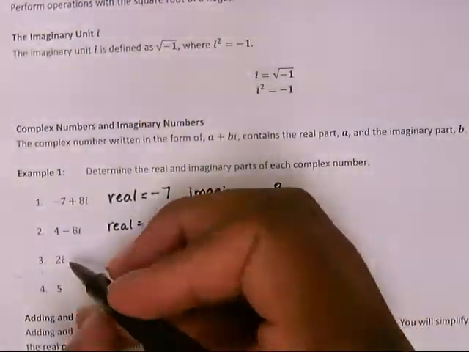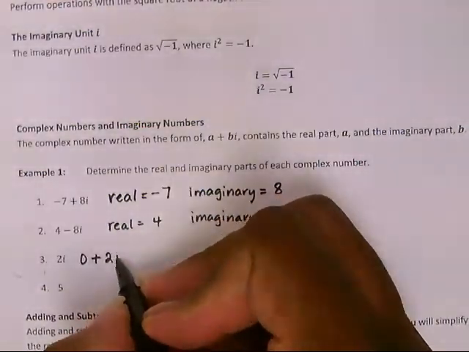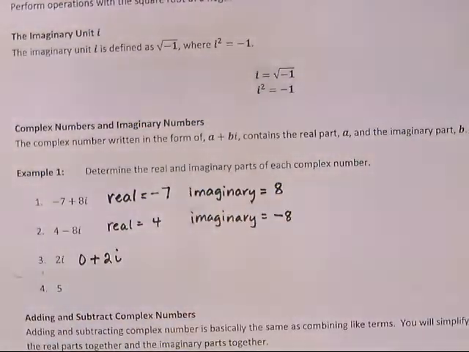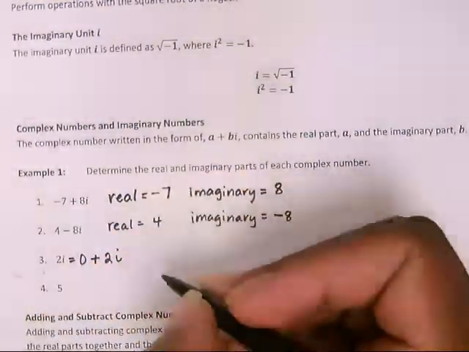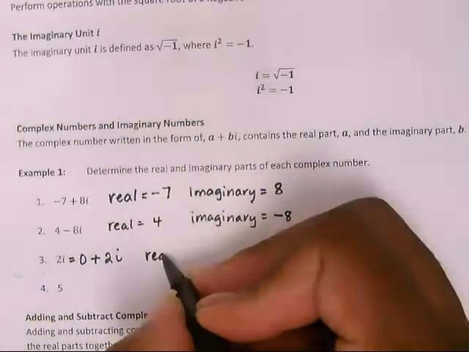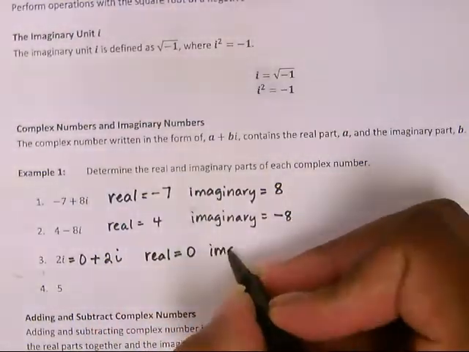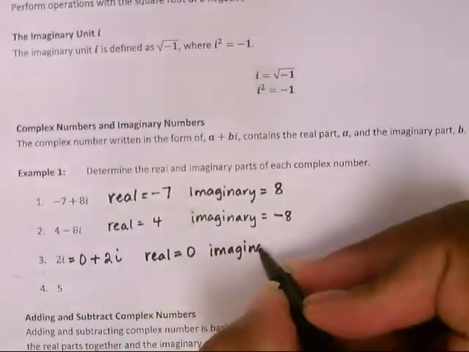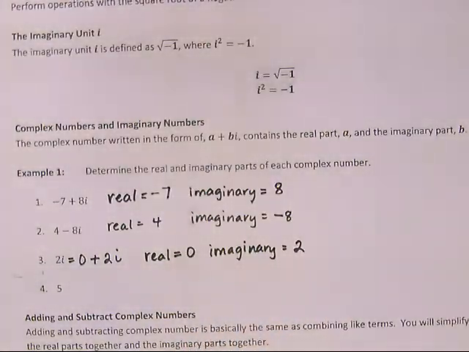Well, another way of writing 2i in complex form would be 0 plus 2i. So 2i is the same as 0 plus 2i. So from here, that real part would be 0. Your imaginary part would be the coefficient of i, which is 2.